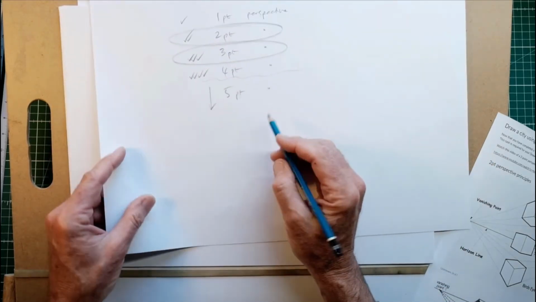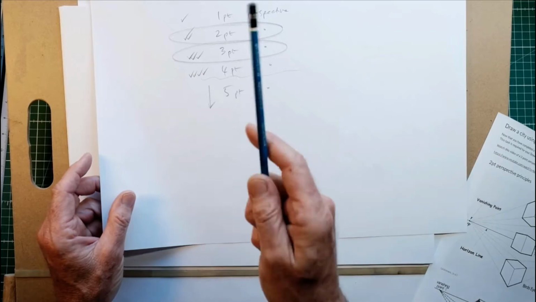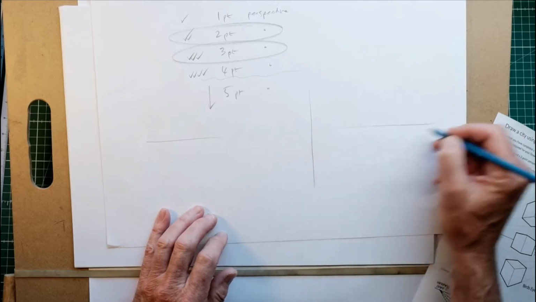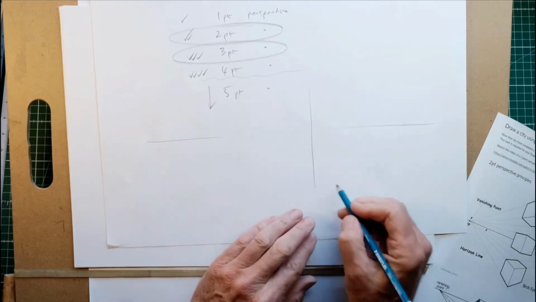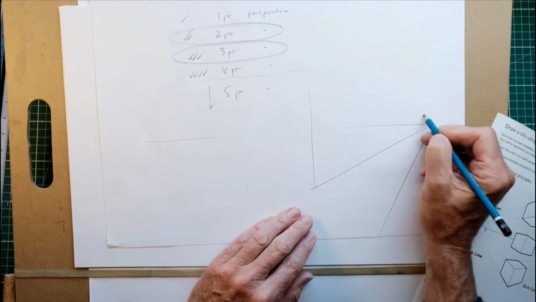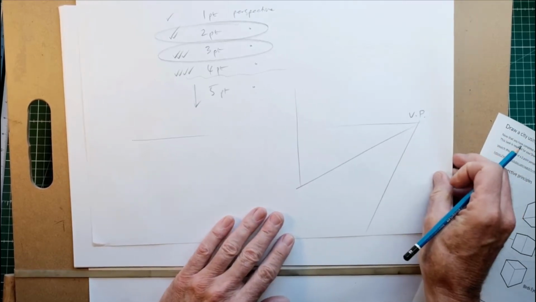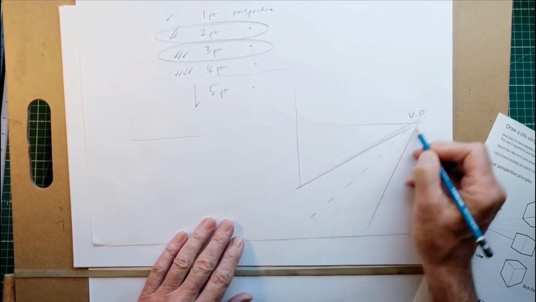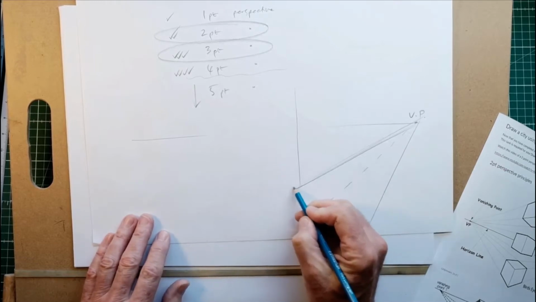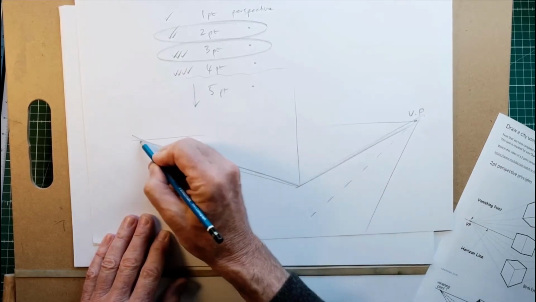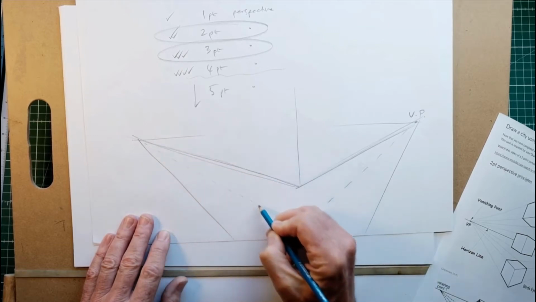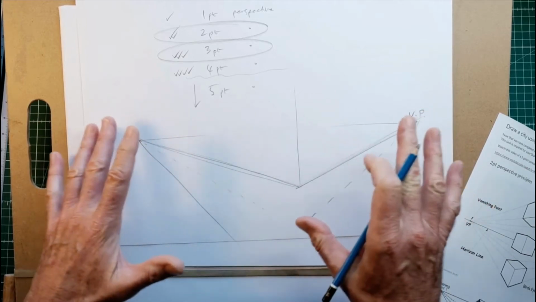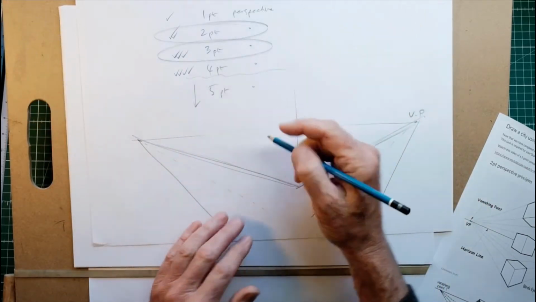So what does this mean? Well, imagine you come to a city and there's a corner. And there's a building on a corner, and you look to the right and you see a street. Well, it's going to run to a vanishing point, isn't it? It's going to run and it's going to appear to get smaller. And if you look to the left, if there's another street, then it will also appear to get smaller, won't it?